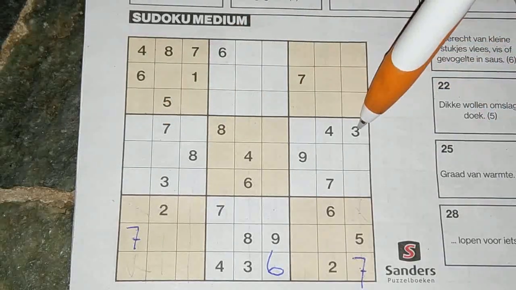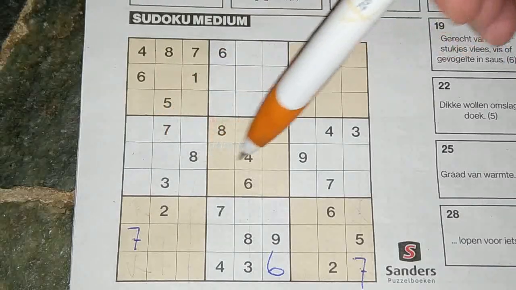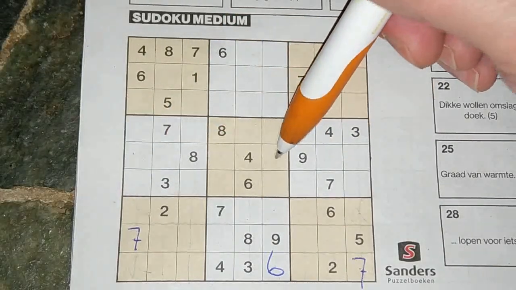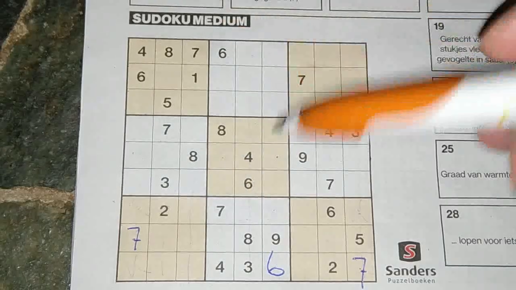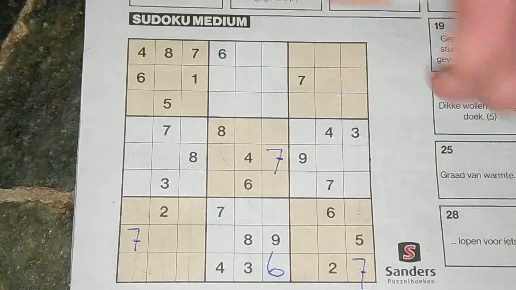7 in this row, 7 in that row. So in the row between, the middle row, the only two places for a 7 is here or there. But I see here already a 7. No 7 there. 7 should be here.